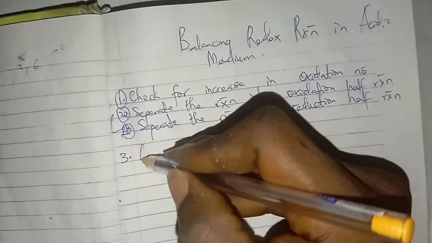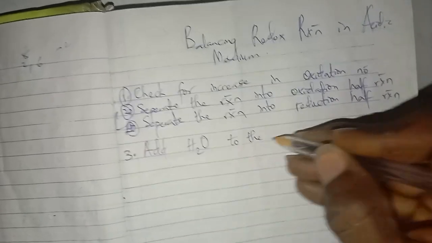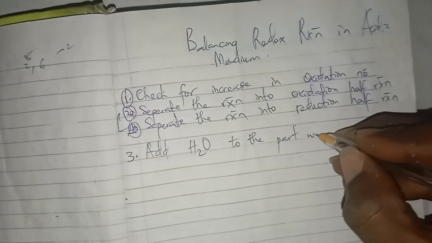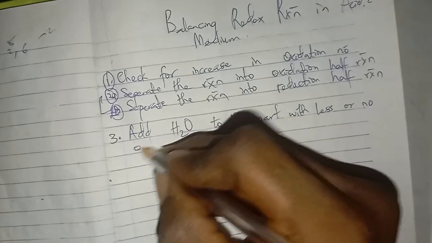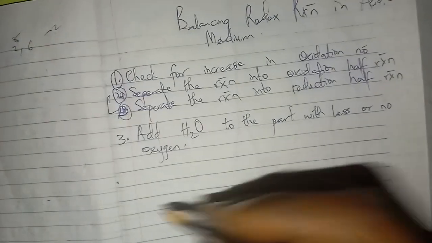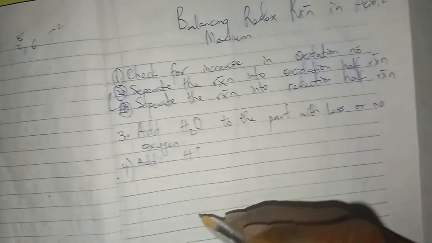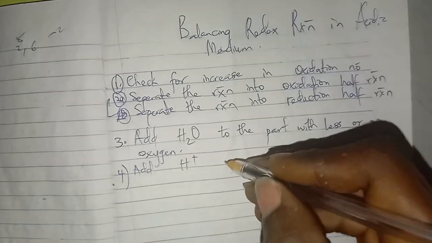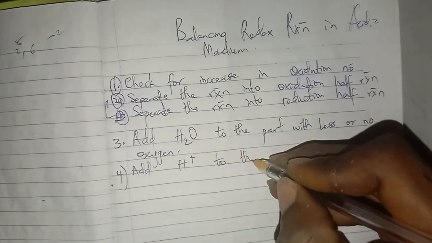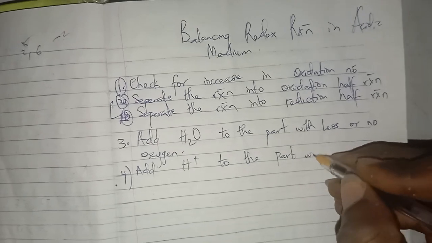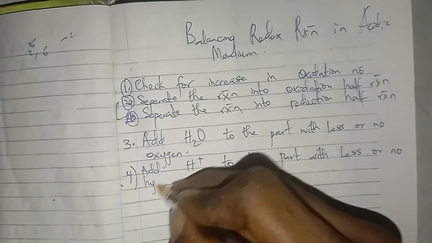So number 3 now. When you're done separating, add water, H2O, to the parts with less or no oxygen. Number 4, add hydrogen ion. Remember, it's acidic medium we are doing. Add hydrogen ion or hydronium ion, but let's use hydrogen ion, to the parts with less or no hydrogen.